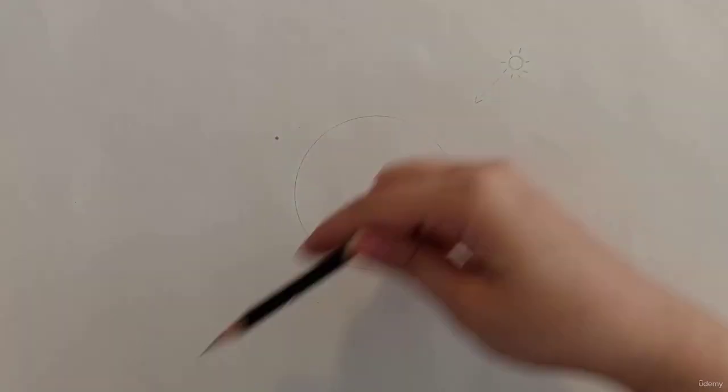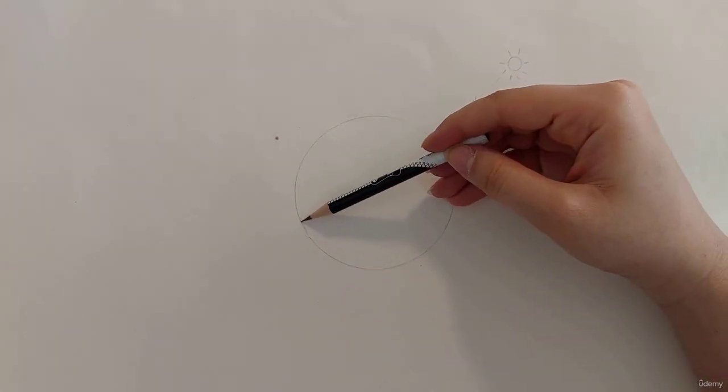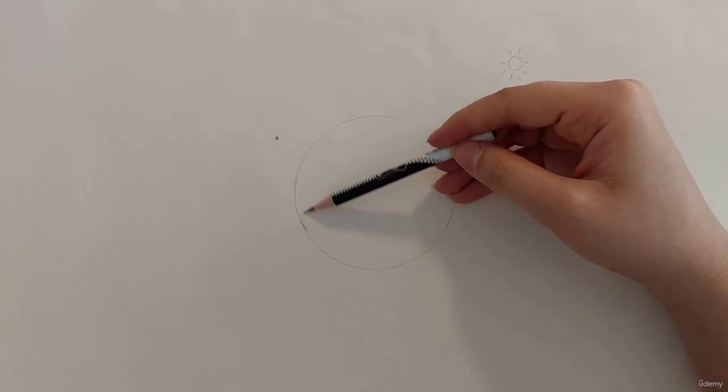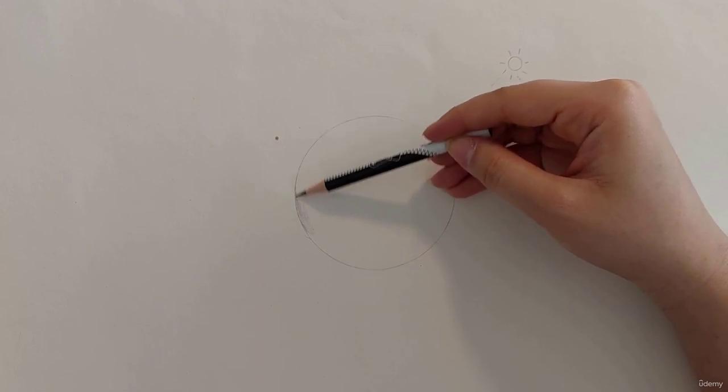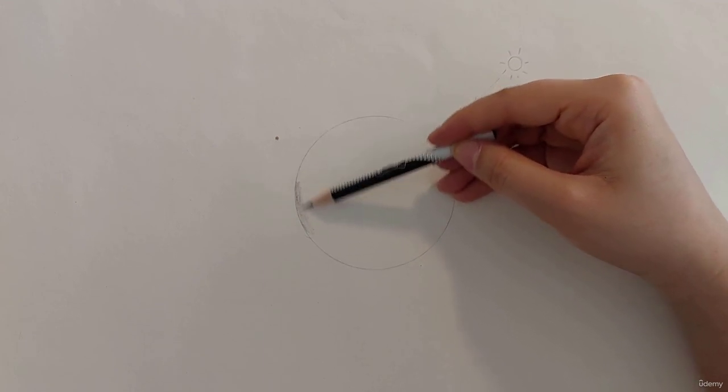My HB pencil. And then, with the use of that, I start shading here. See? I start from the edges and sides, very, very slowly, with a very still and normal hand pressure.